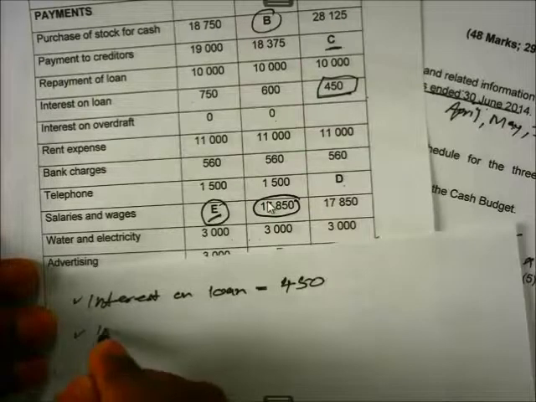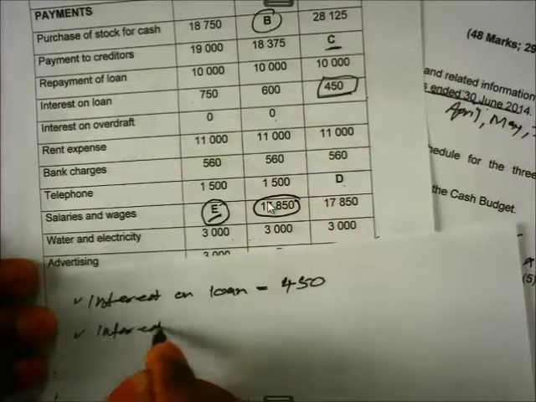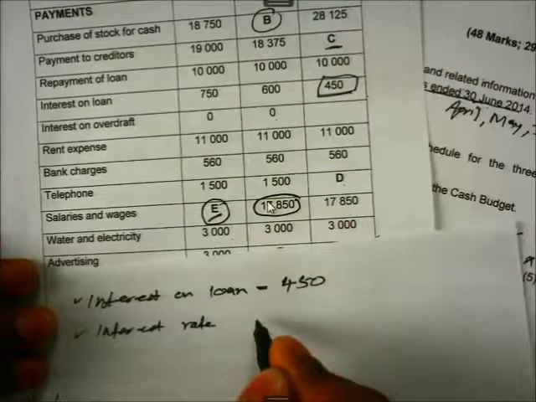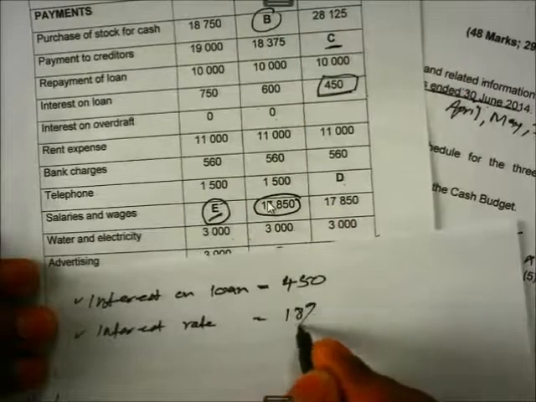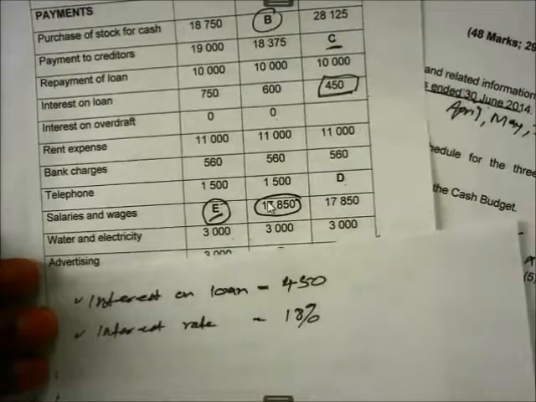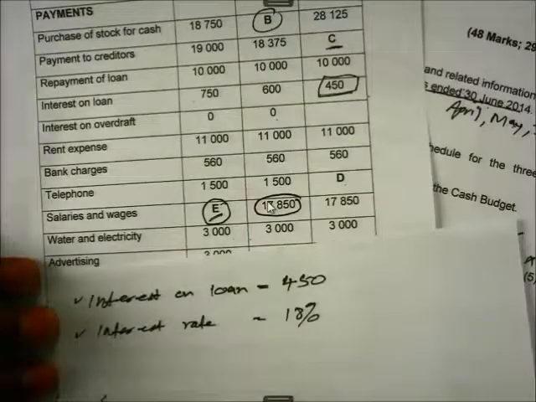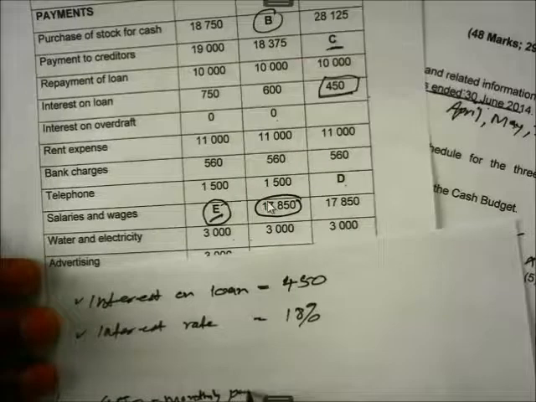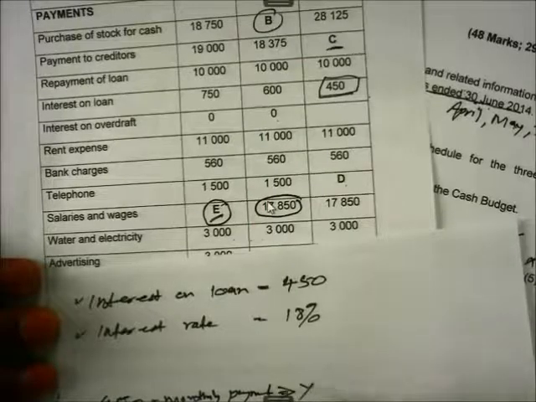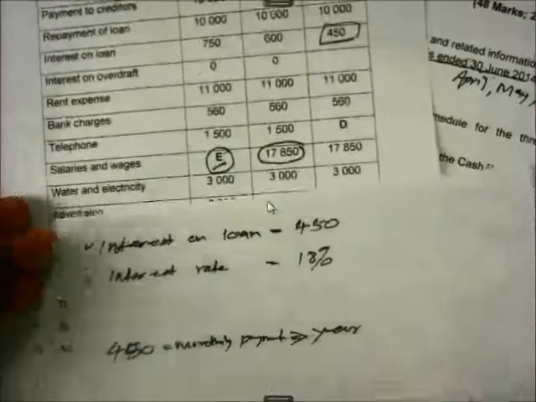The interest rate we've been told is 18%. Now, in order to do that calculation, you are going to say this 450 is a monthly payment. Therefore, we must first convert it into a yearly payment.